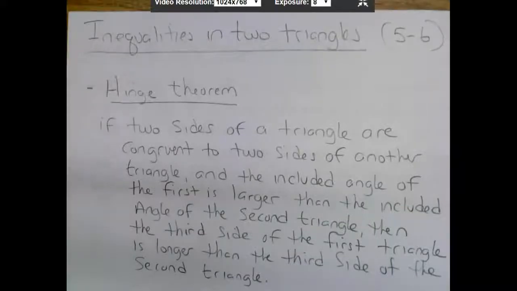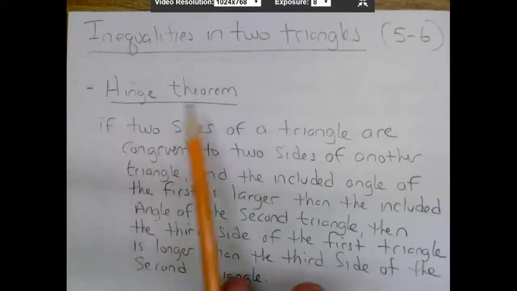So this will be our last notes for Chapter 5. And this is going to be Lesson 5-6, and it's on inequalities in two triangles. And today we're going to be looking at something called the hinge theorem.